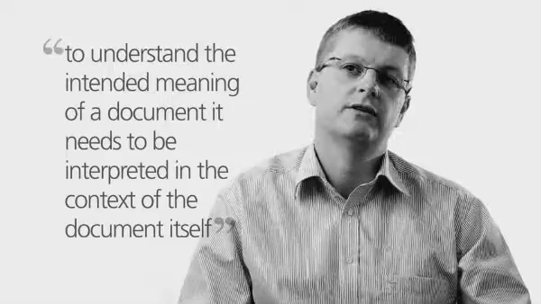And this is what Sophia does. It looks at individual words within the context that they appear in documents and assigns the correct meaning to those words as was intended by the author of the document. So in doing this, Sophia assigns meaning at the document level.